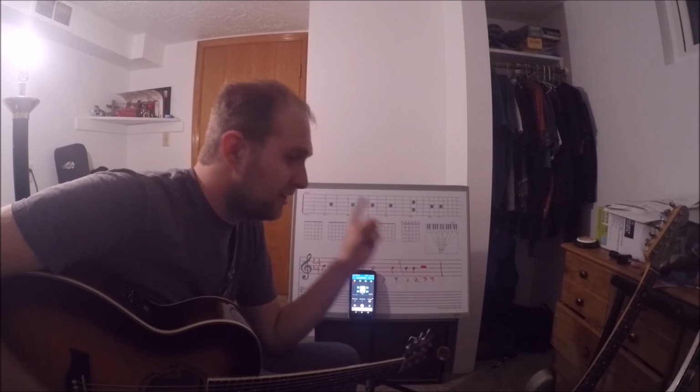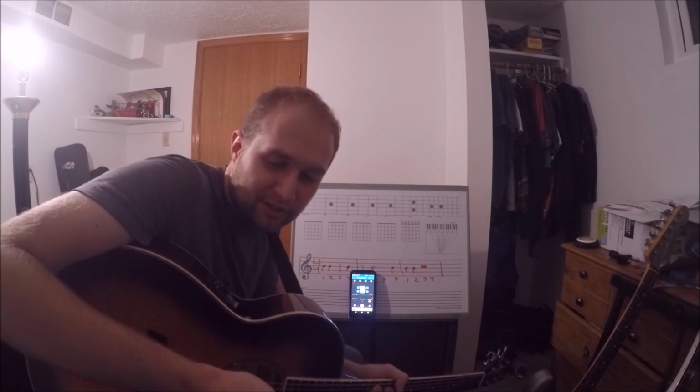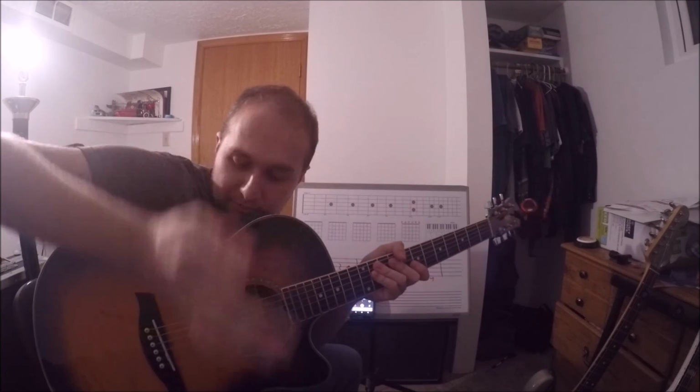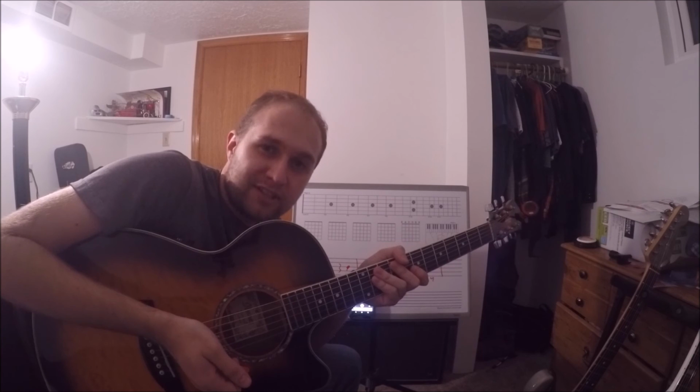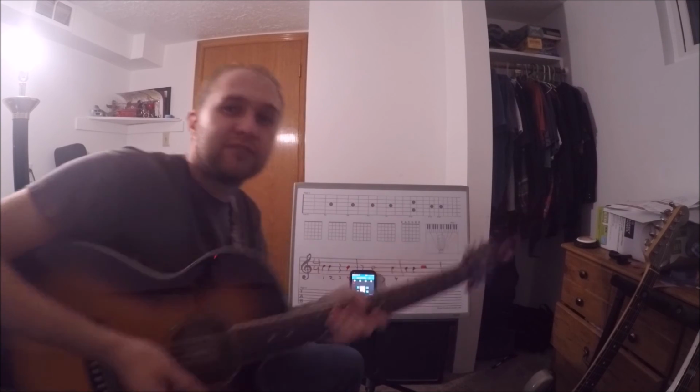You want to practice doing that. When there's a rest in music, there should be absolutely no sound there. A good thing you can do on your guitar is actually just flatten your palm and gently touch the strings, and that'll mute the strings.